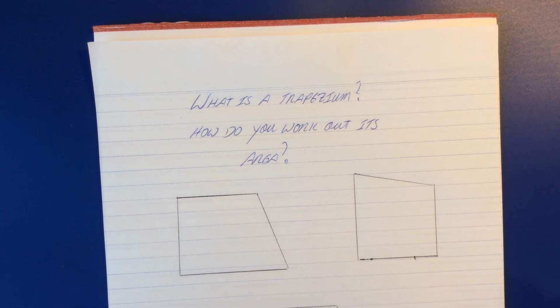Hi, I'm an old guy and I do maths, and we have two questions to answer today. What is a trapezium, and how do you work out its area? So let's start with what.